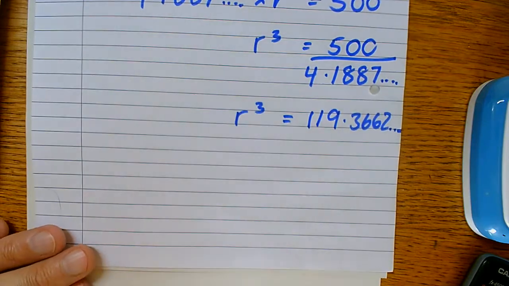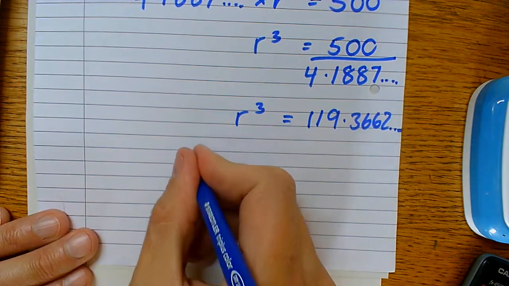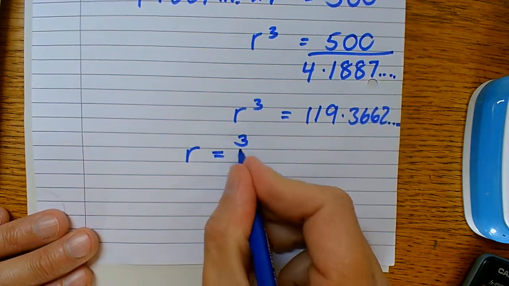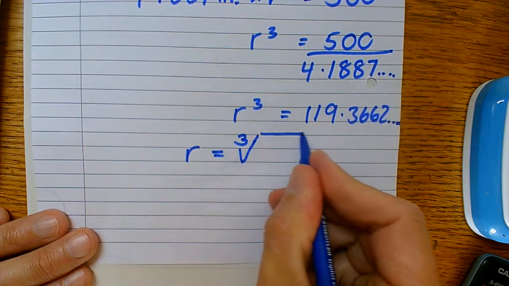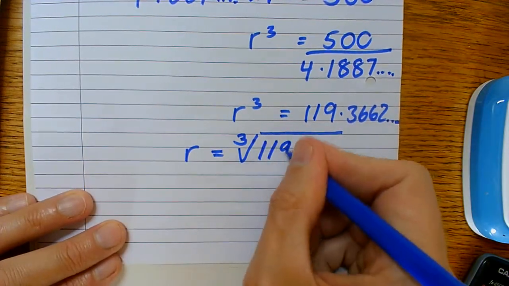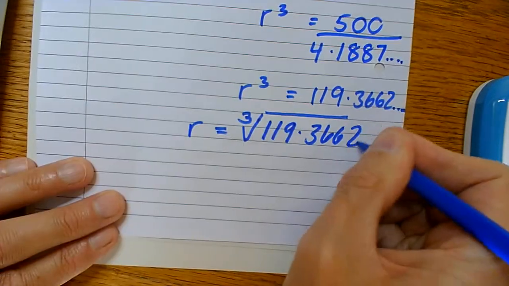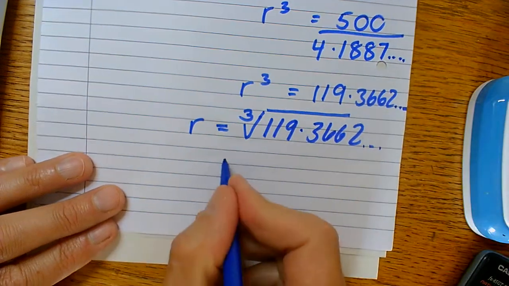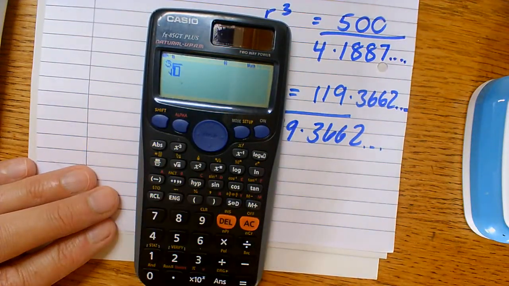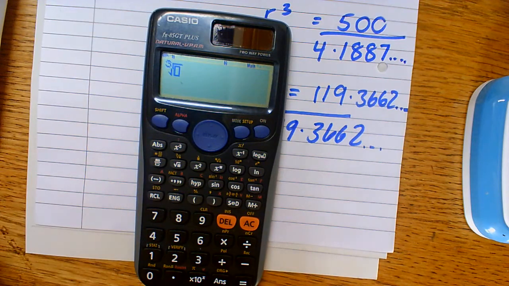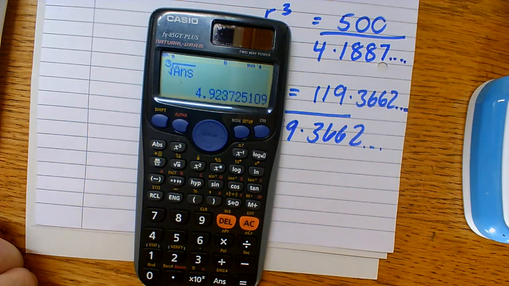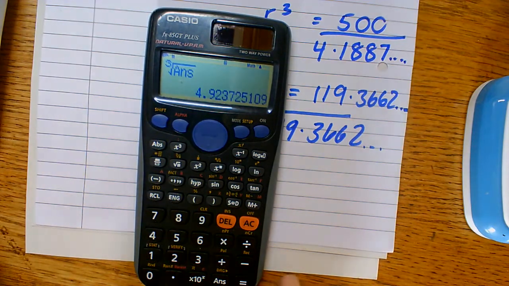Now that's r cubed. We want to find r, so we need to do a cube root here. We need to ask the question, what would you cube to get that number? So r is going to be the cube root, and the sign for cube root, it's like a square root, but with a little 3 on it to show that we're looking at a cube root. So the cube root of 119.3662. So if we do that on the calculator, shift, and on this calculator it's above square root, it might be somewhere else in yours, or you might have to actually type the 3 in. So cube root of, again, previous answer is, there we are, it's 4.9, so 5 wasn't a bad guess.